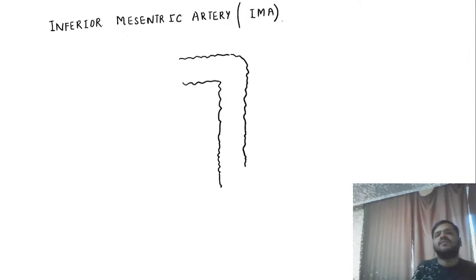The left one third of the transverse colon, the descending colon.